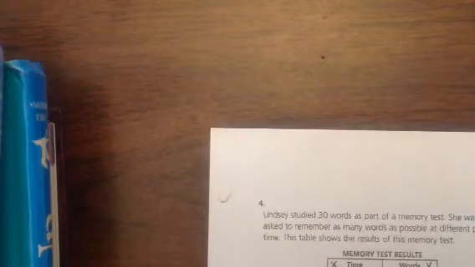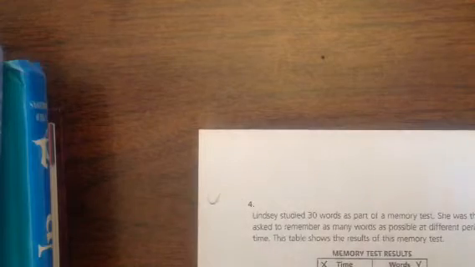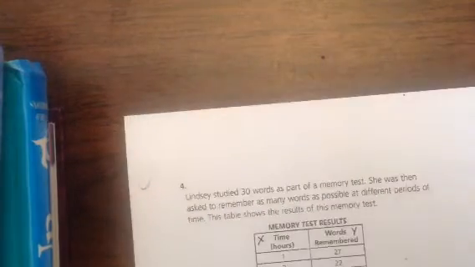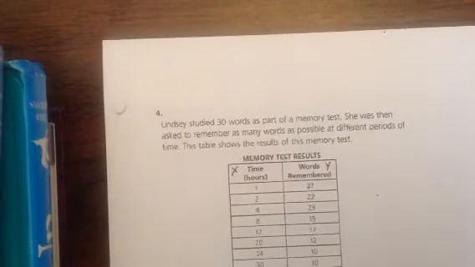Good morning. Today we're going to be looking at scatter plots, line of best fit, interpreting the line, and we're actually going to do some predictions. Okay, we're going to go over one example together, and then you'll have one for homework.